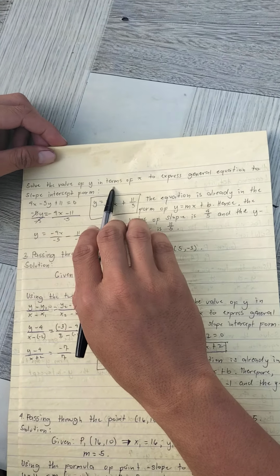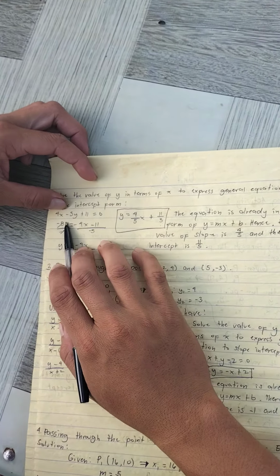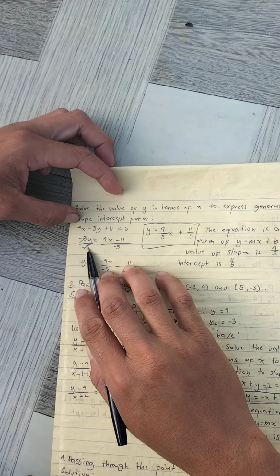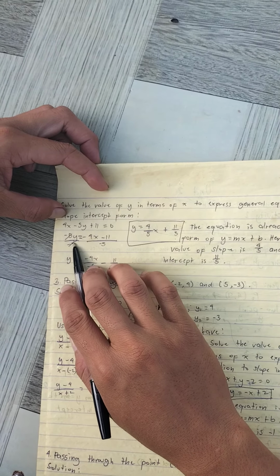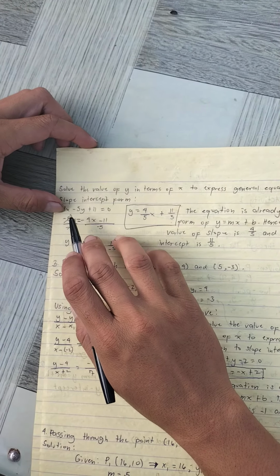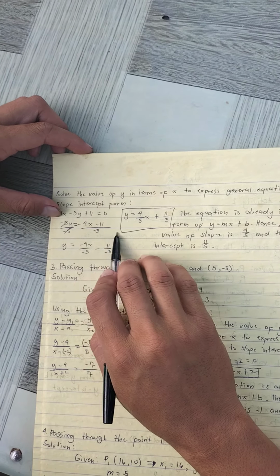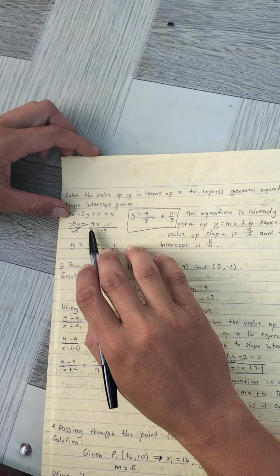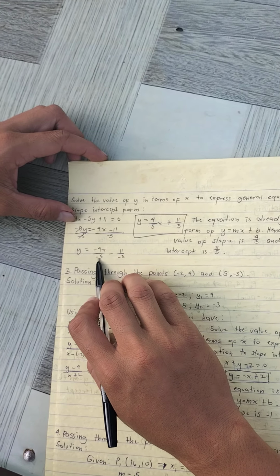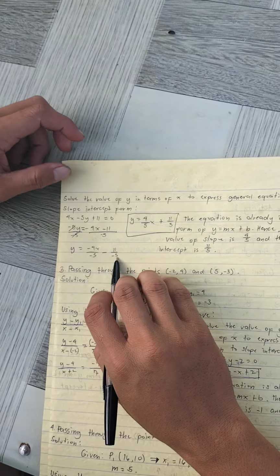Solve the value of y in terms of x to express the general equation in slope-intercept form. So, 4x minus 5y plus 11 is equal to 0, and negative 5y. To divide, get the LCD to the negative 5. So, cancel out. The y that remains is negative 4x minus 11 over negative 5. Therefore, negative 4x divided by negative 5 equals negative 4x over negative 5 minus positive 11 over negative 5.